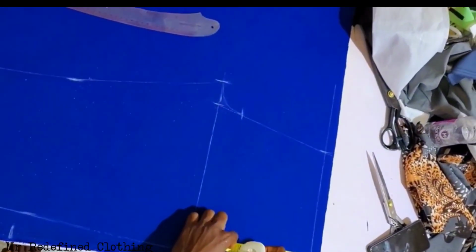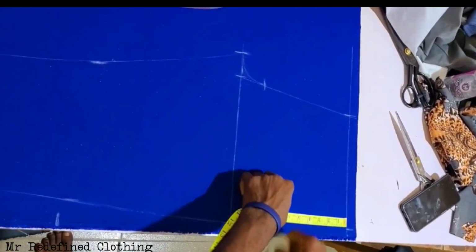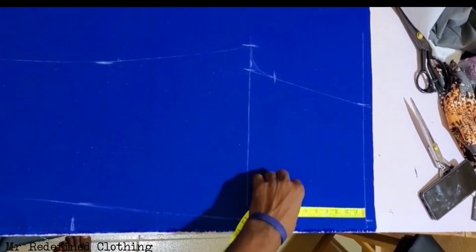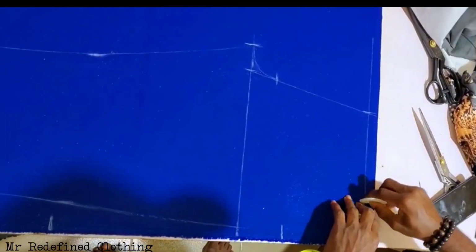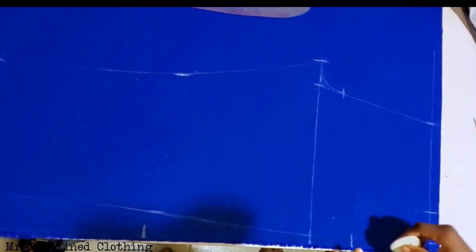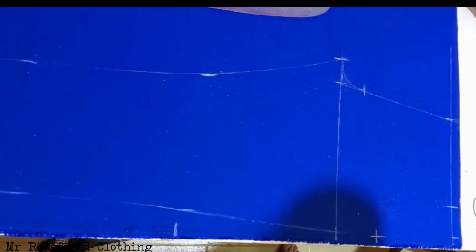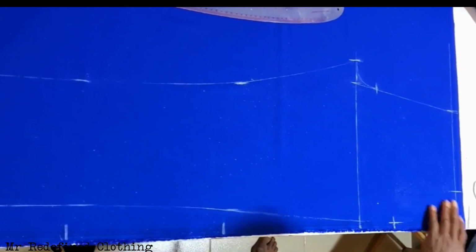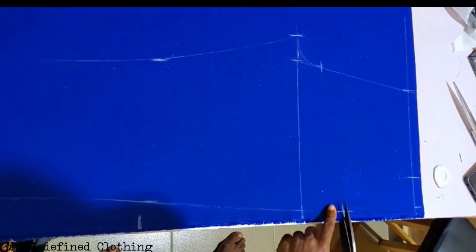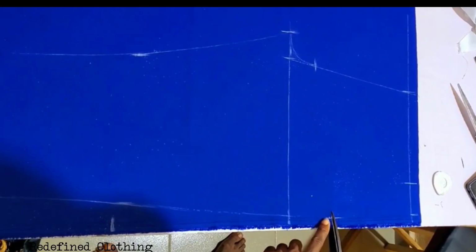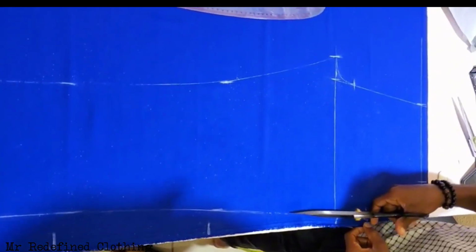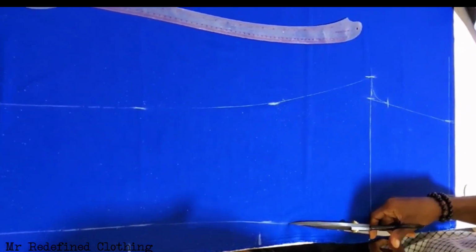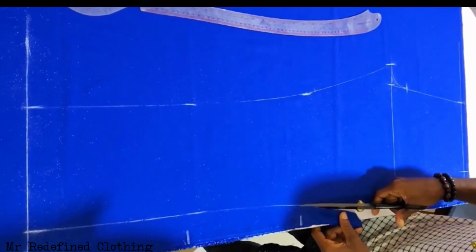So the next is to mark your pocket measurement 7 inches deep, or 7.5, depending on the size, and then the width is 2.5. So you mark it as shown, then you're good to go. Then you start cutting. Please, in cutting, make sure you notch here by half of an inch. Then cut from this direction. The cutting must be done in a very smooth and straight manner.